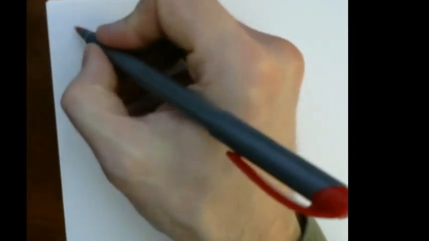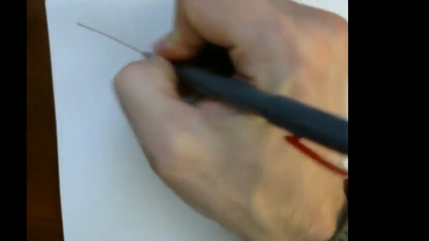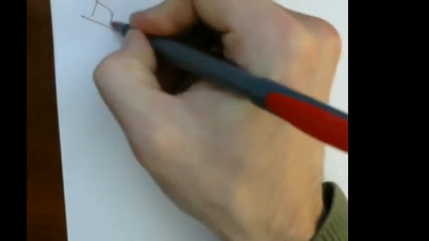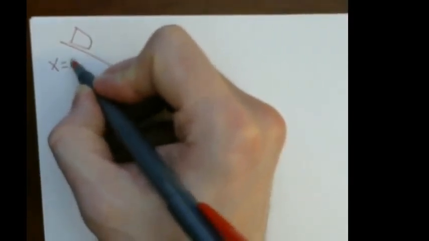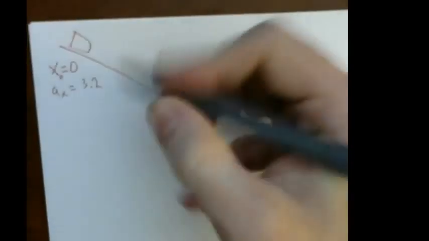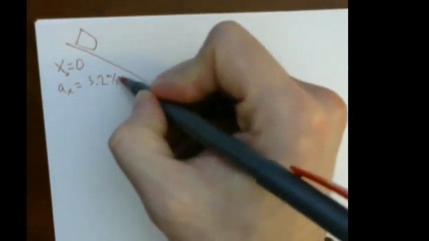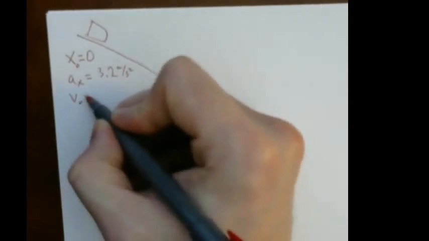So we're going to go over to the next page here. I'm going to start with what we know. We have this box going down a ramp. We know some stuff. We know its initial position, 0. We know its acceleration is 3.2 down the ramp, which we're going to go ahead and call positive. We know its initial velocity was 0.